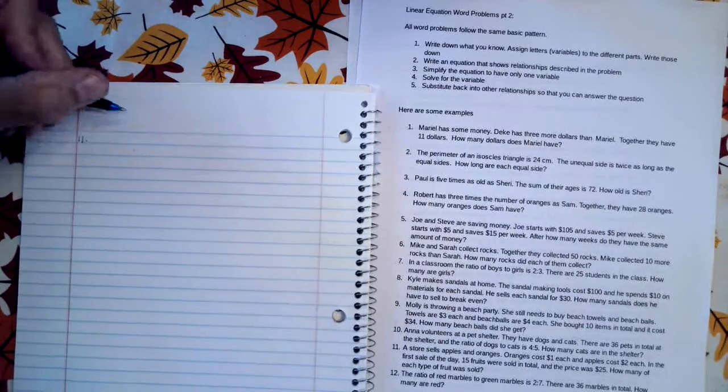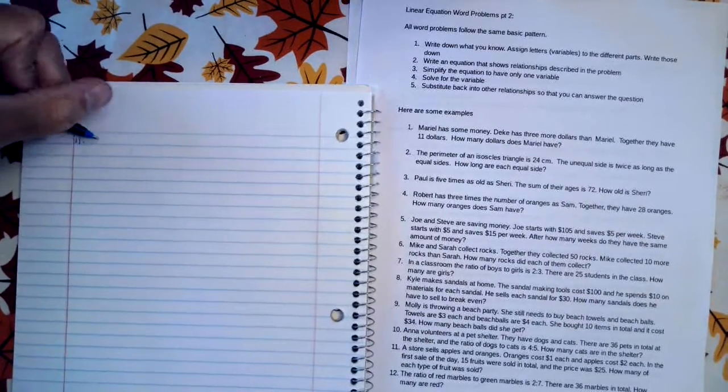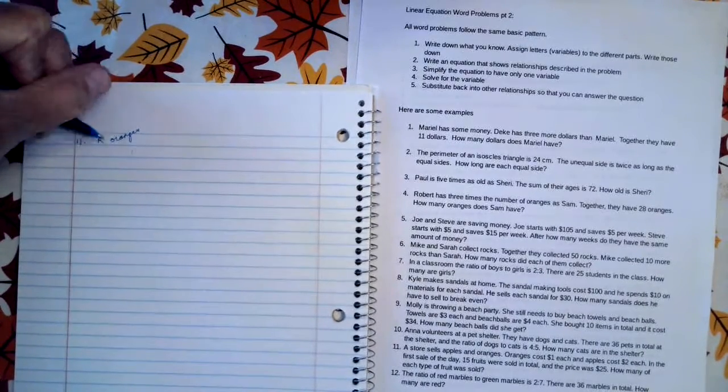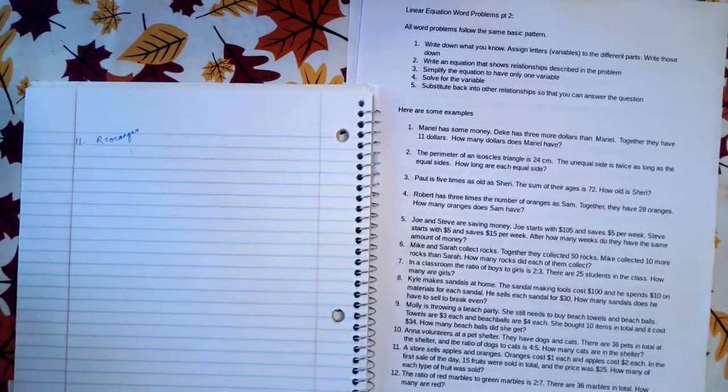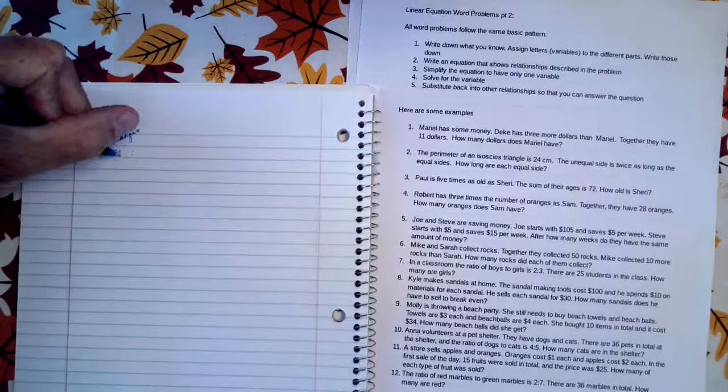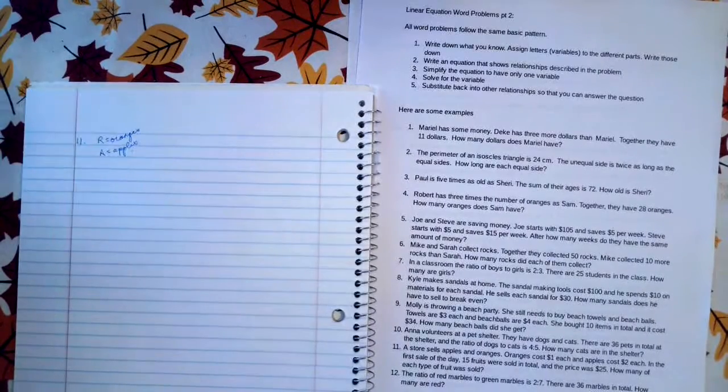Store sells apples and oranges. Oranges cost $1. Oranges, I'm going to use R for oranges. Why not use O? Because oranges has an R in it, close enough. Apples, I'm going to use A for apples. Why don't I use O for oranges? Because O looks like a 0. So oranges cost 1, apples cost 2.